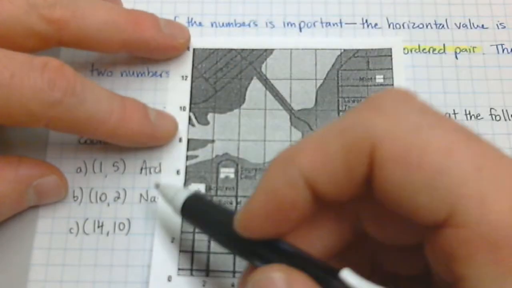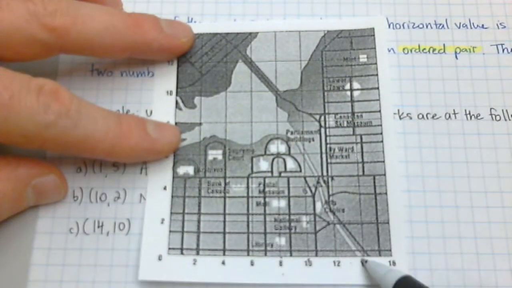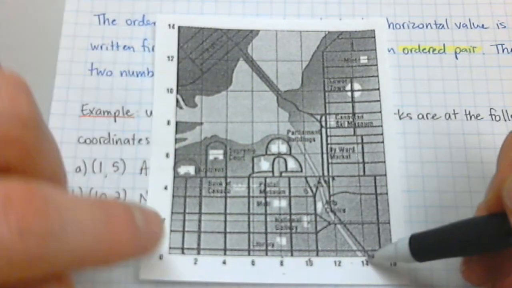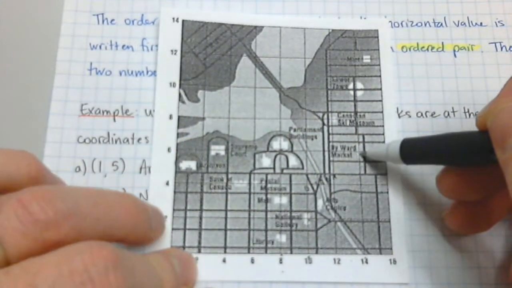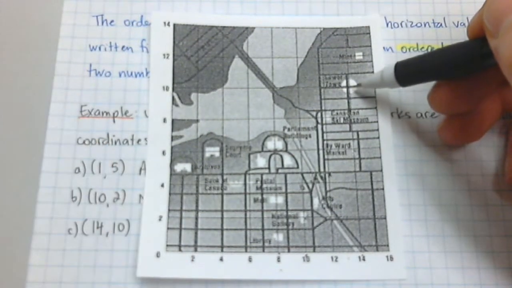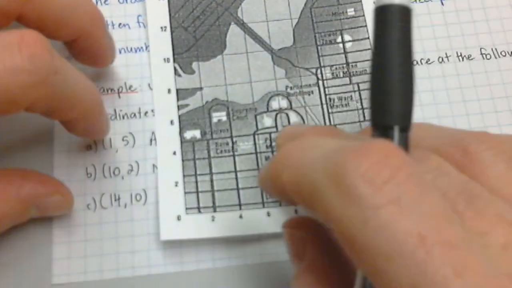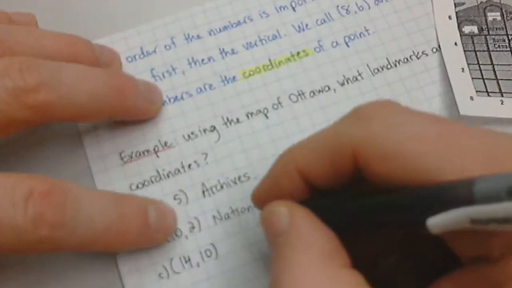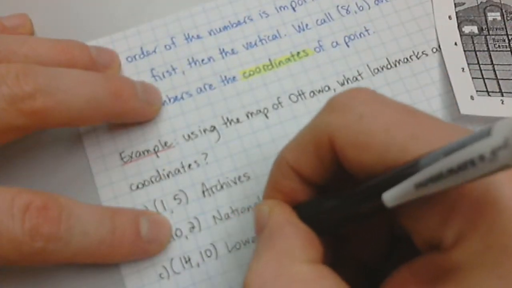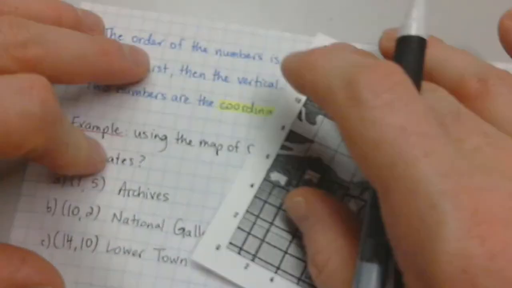And then the last ordered pair we have is (14, 10). So we go all the way 14 to the right, and then from 14 we go up 2, 4, 6, 8, 10. And again, it's kind of hard to see on yours, but this is a region in Ottawa called Lower Town. And so when we follow those coordinates, that's where we end up.